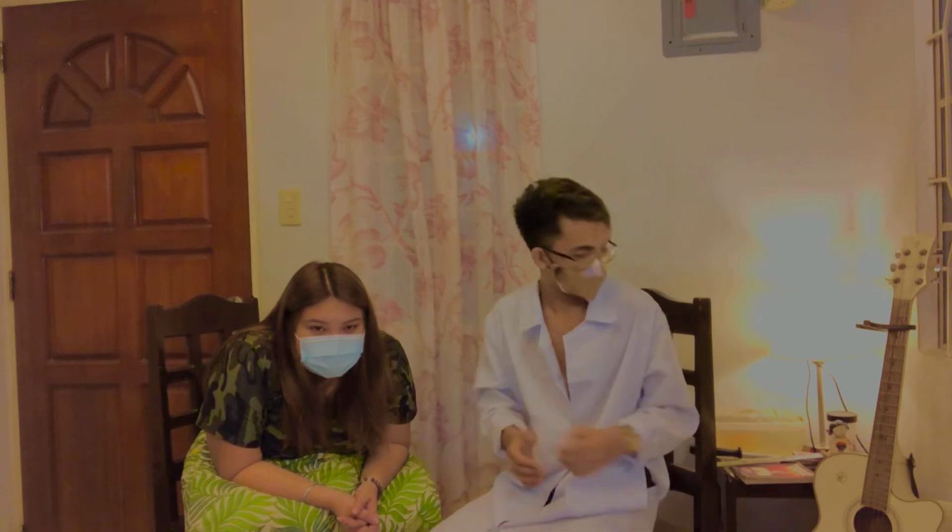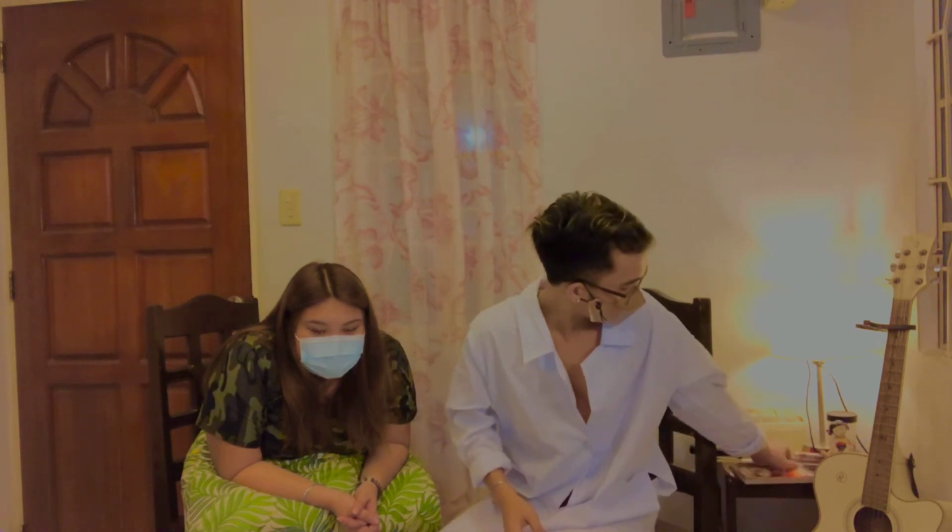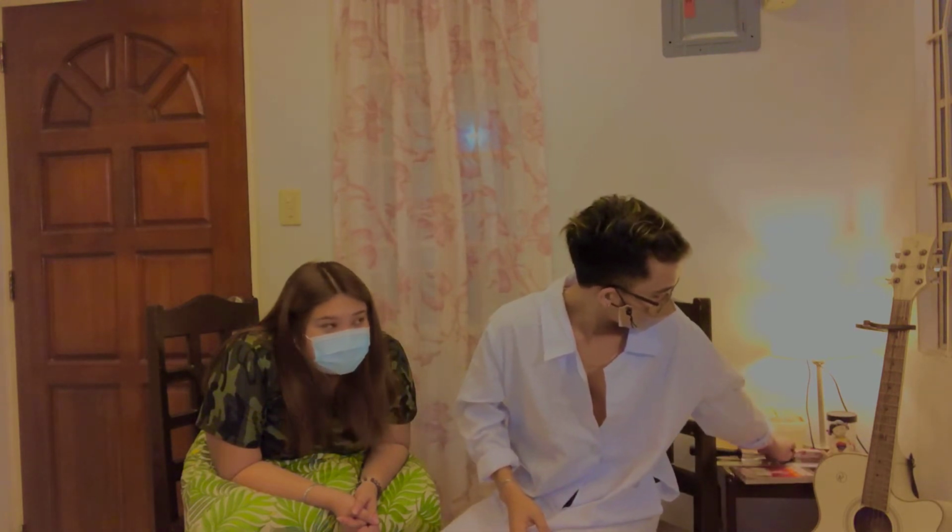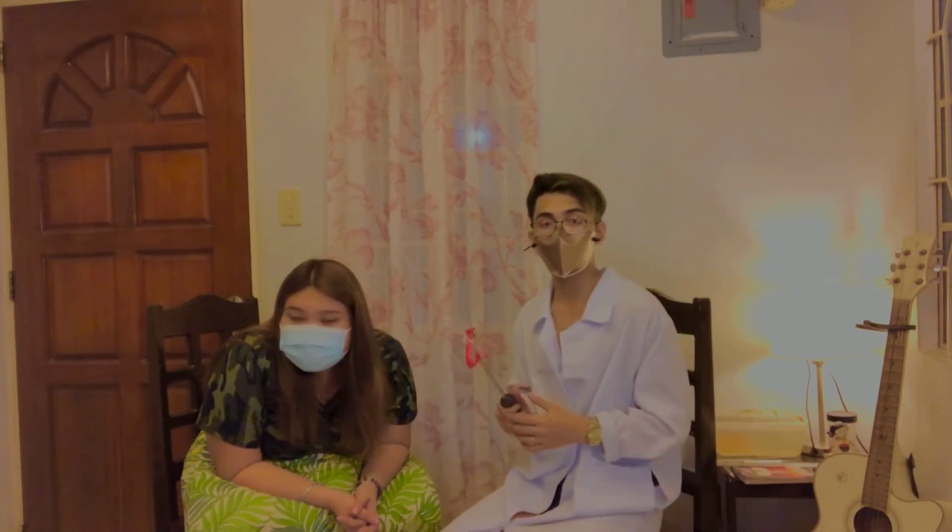So now let us proceed also to the reflexes. To test the reflexes using a percussion hammer, assuming that this is my percussion hammer, compare one side of the body with the other to evaluate the symmetry of response. Now let us begin with the biceps reflex.